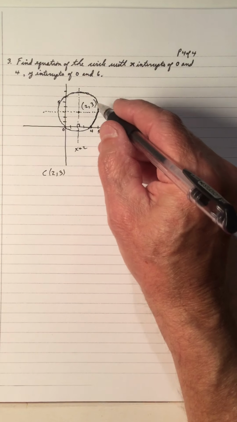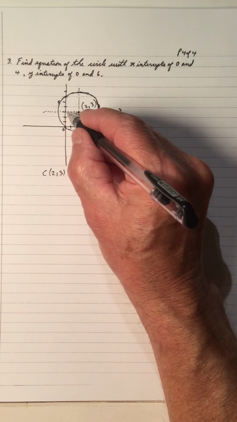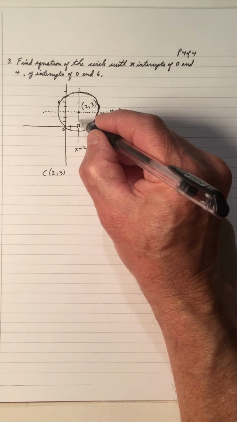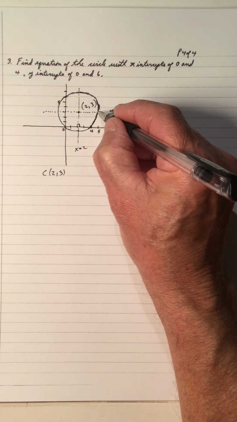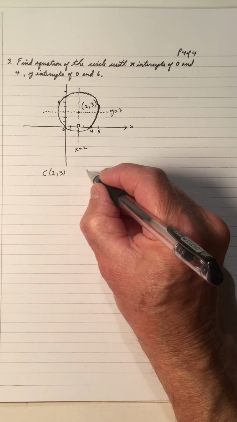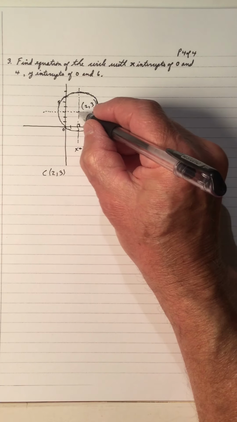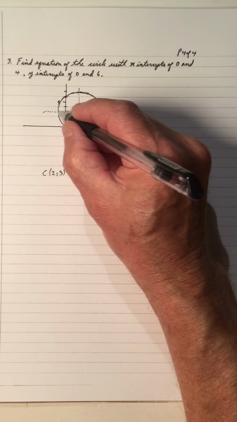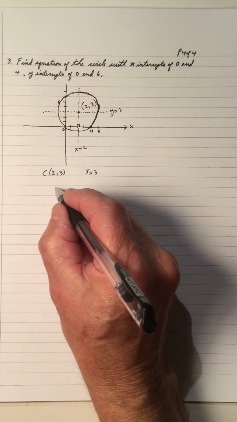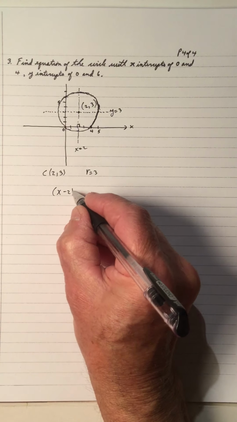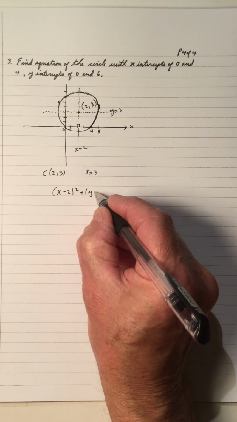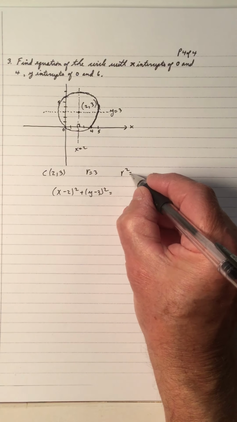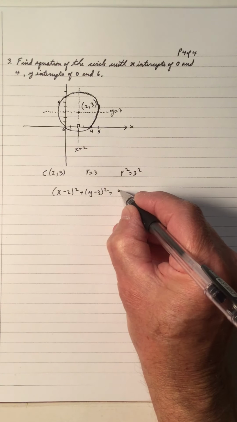So we have the center now, we have to get the radius. If this line is going across here horizontal, then from 2 to 5 is here, that means the radius is 3 units. So it's 3 there, 3 up there, 3 there, 3 there. So the diameter is 6. So the equation is (x minus 2) squared plus (y minus 3) squared equals r squared, which is 3 squared, which is 9.